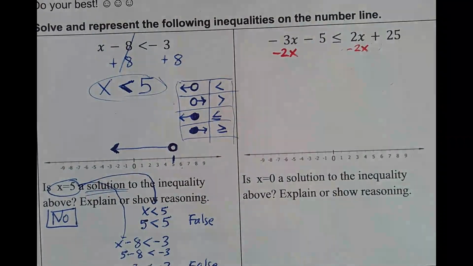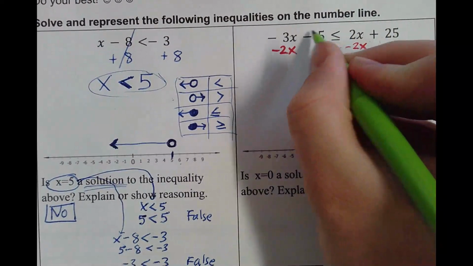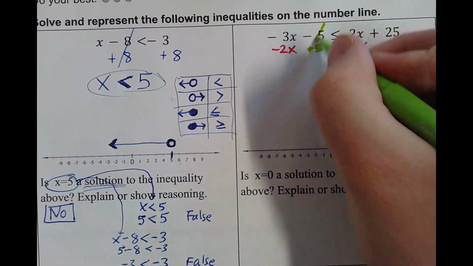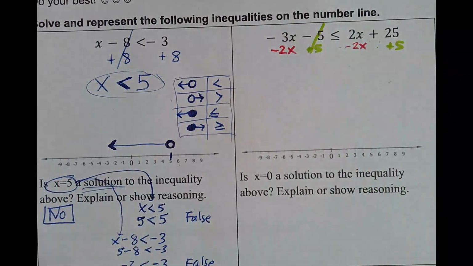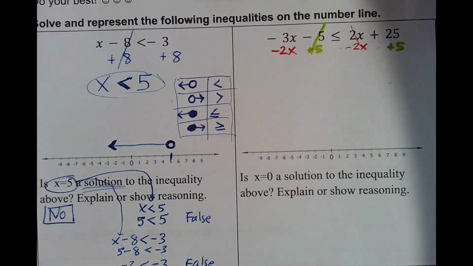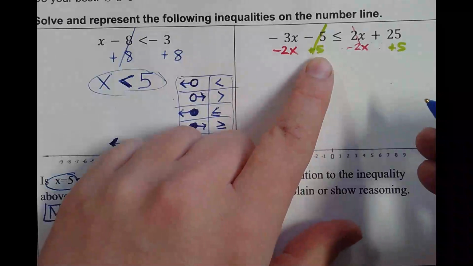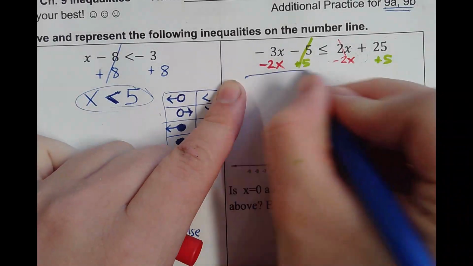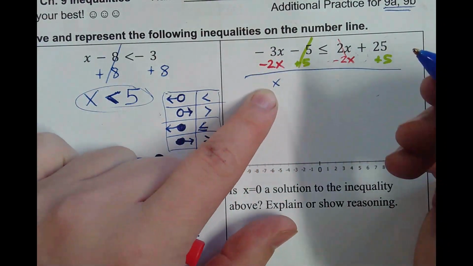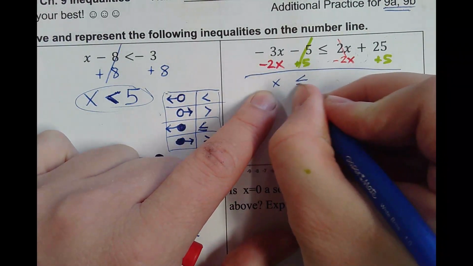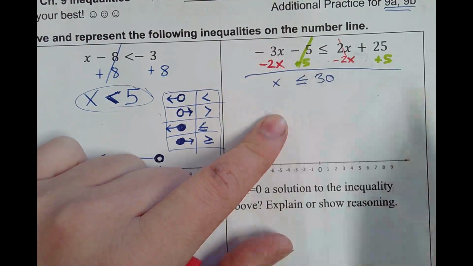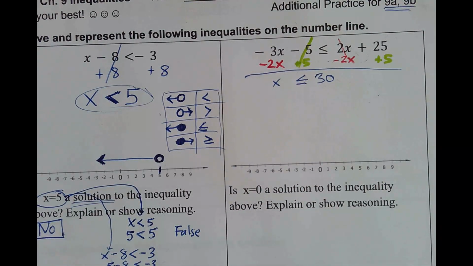And you know what? Might as well do both things in one step. I want to move the number to the right. So I'm going to add 5 to both sides as well. So notice that the x's cancel out and the negative 5 also cancels out. So we get 3x minus 2x, which is pretty easy. 3 apples minus 2 apples is 1 apple. So we get x is less than or equal to 30. So how do we graph that?